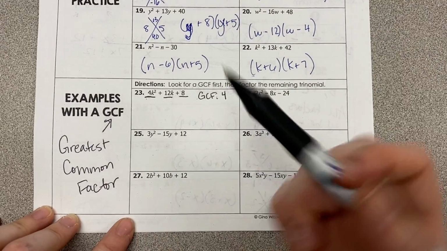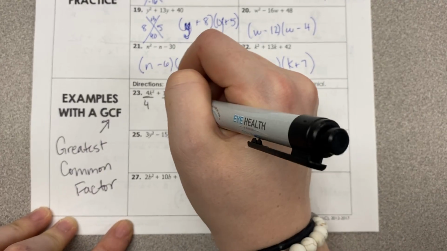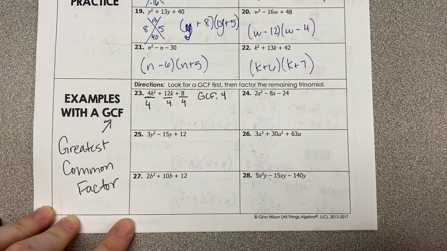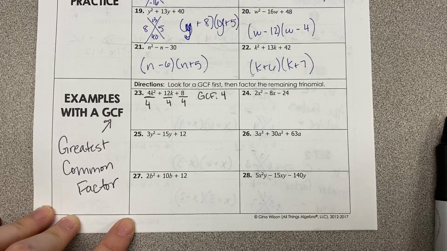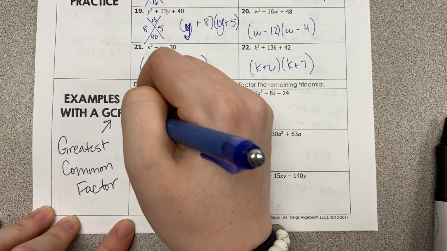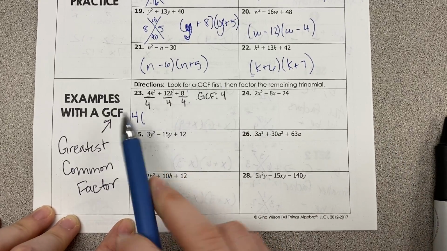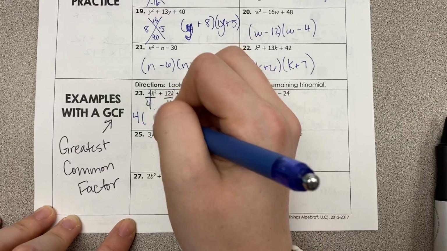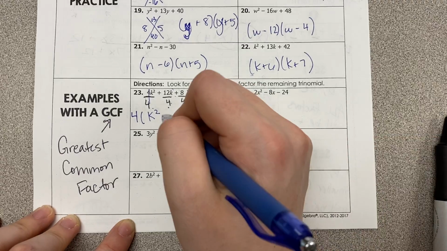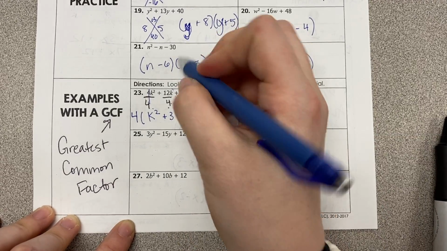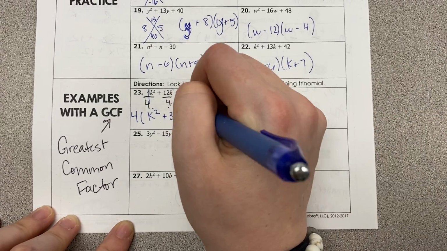So I am going to take out a 4 from this trinomial. How I'm going to do that is I'll divide every single term by 4. I can't just get rid of this 4 magically, so I'm going to pull it out front. I have a 4, and then I'll divide each term by 4. 4k squared divided by 4, my 4's cancel out, and I'm left with k squared. 12k divided by 4. 12 divided by 4 gets me what? 3, and I still have that k left over. And then 8 divided by 4 is 2.